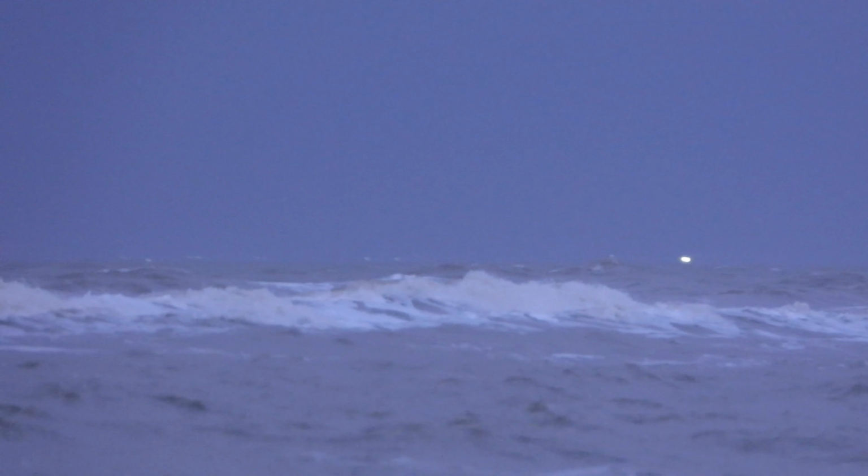Hey, we saw it. That was really weird. I was focusing on the water, but the lens was so far out that the wind, because it is howling, was blowing my camera to the right.